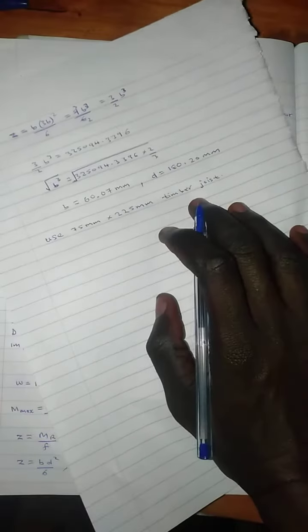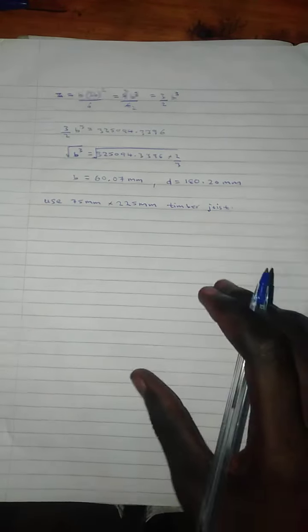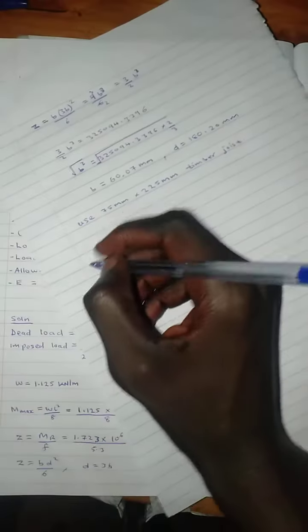Now we have to check if our 75 by 225 millimeters joist is adequate. So let's start by checking for bending.